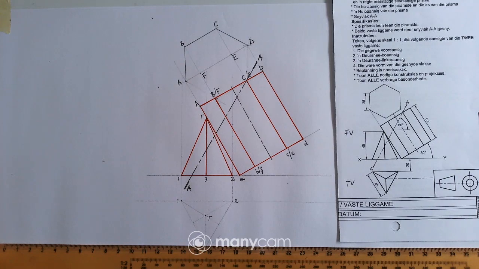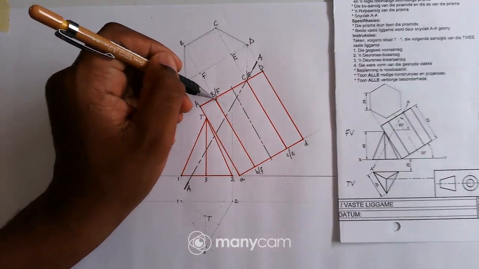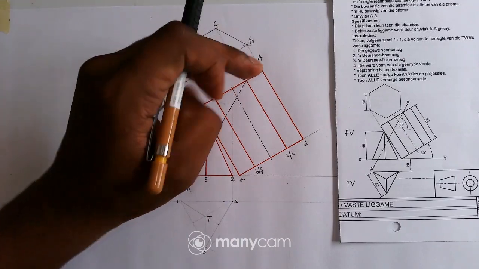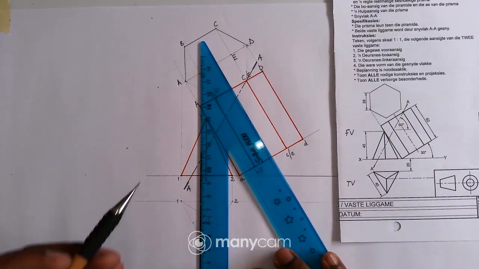Okay, so now I'll try and draw the sectional top view. So now I'll draw the sectional top view, right? Okay, so how am I going to draw the sectional top view? First I'll have to project these points vertically down.